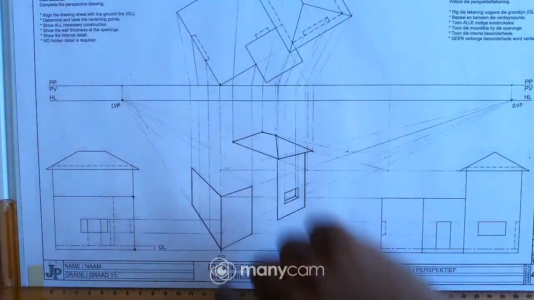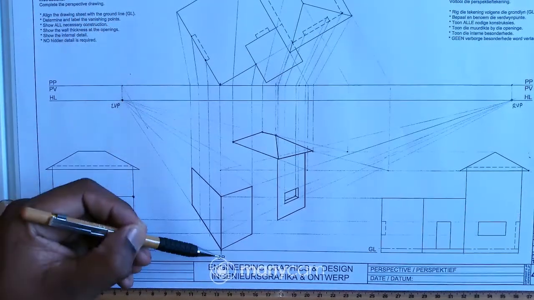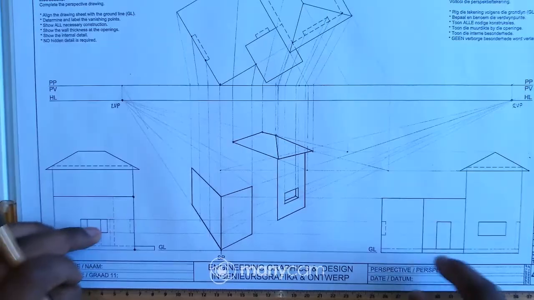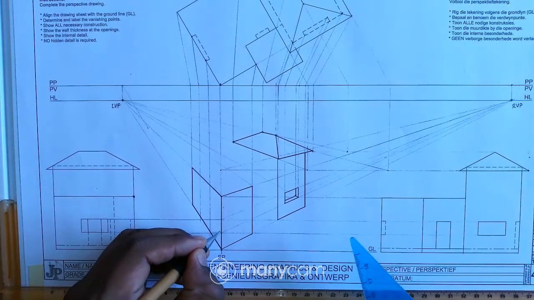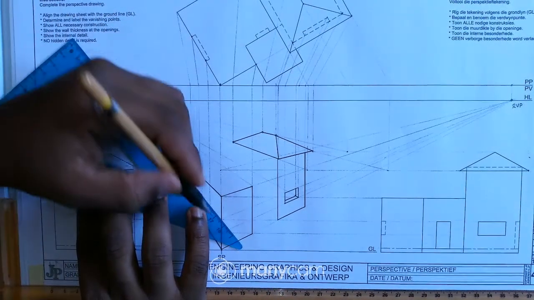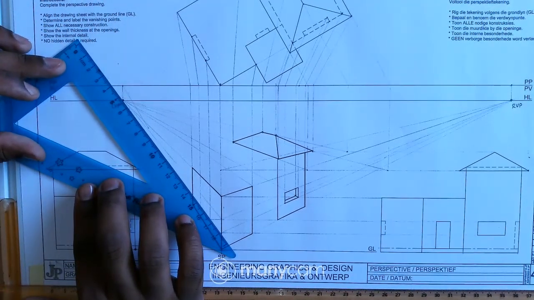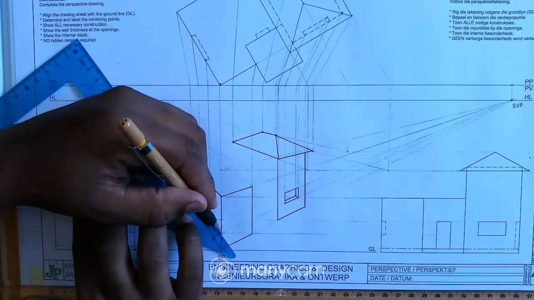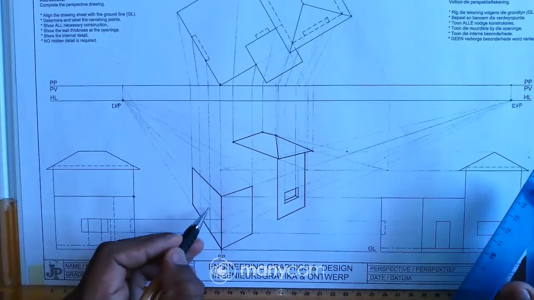For the heights, I will use this line here, which is for the height of all the sections, right? From here I'll project these 2 points to my LVP, this point and also this point right over there. So automatically I have the window there.